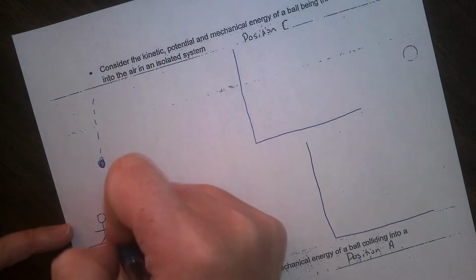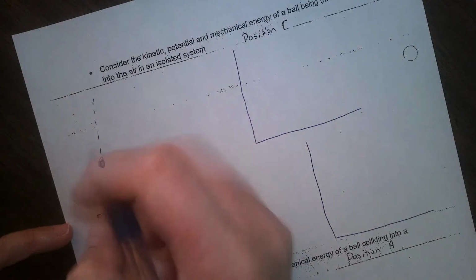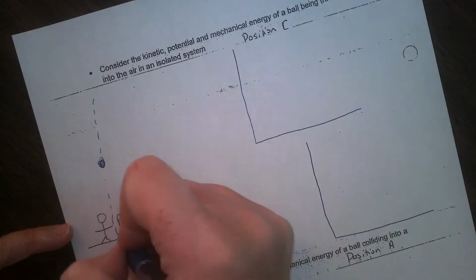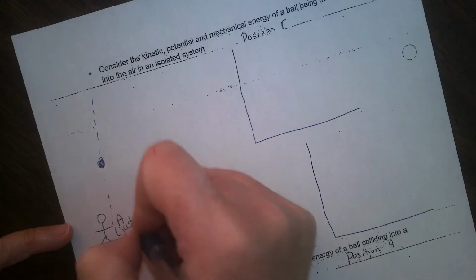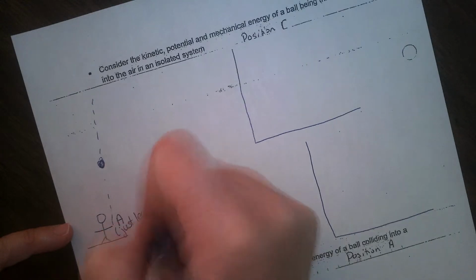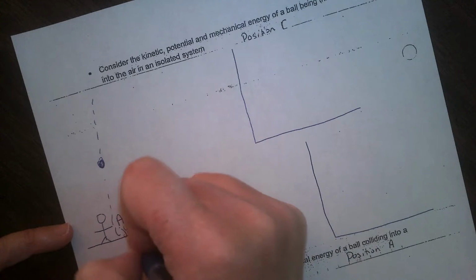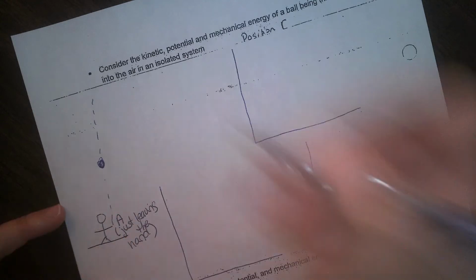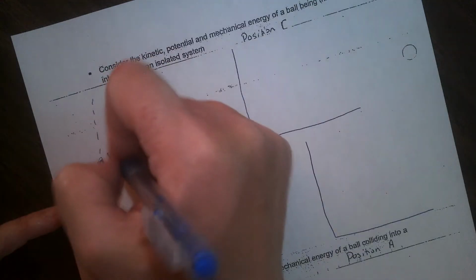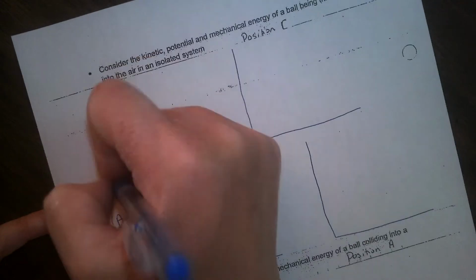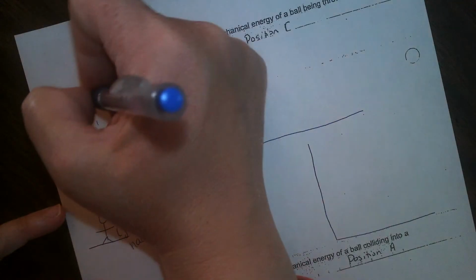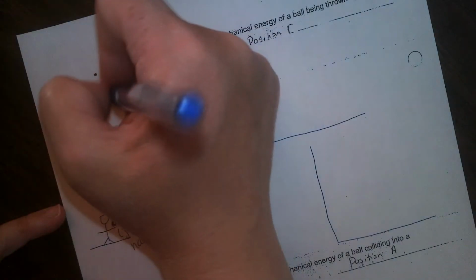Here's his starting position, point A. This is just leaving the hand. This is the halfway point. And this point here, I'll just draw another ball here. This is the maximum height.